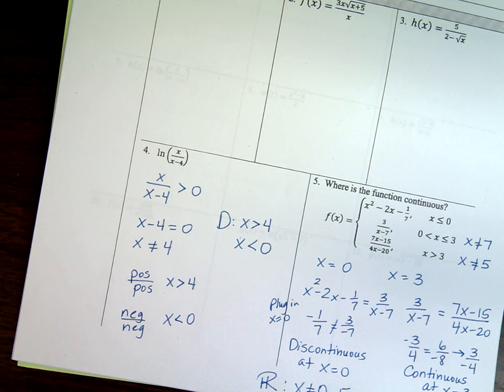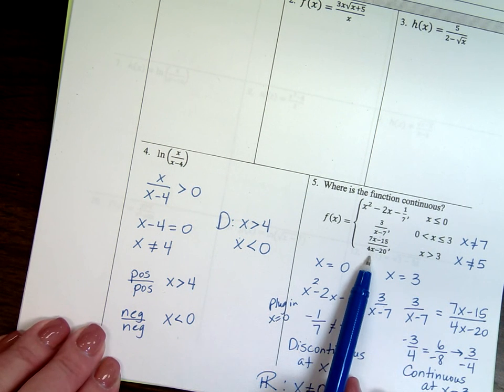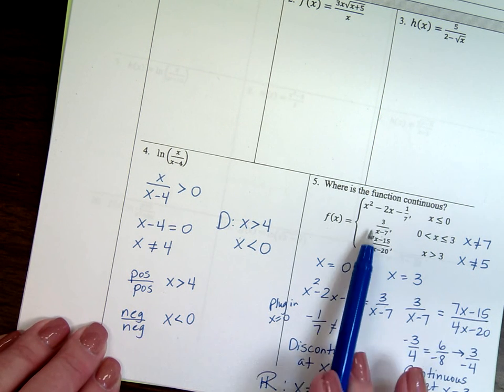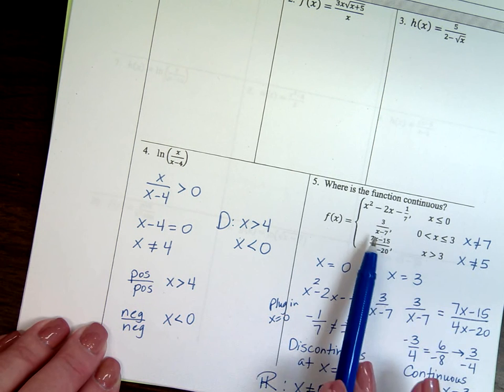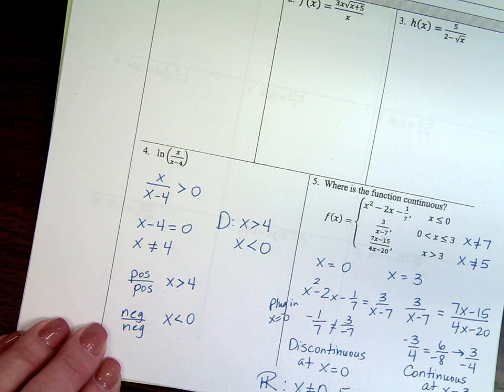Wait, so why can't it equal 5? It can equal 5 from back here. Oh, right. If I look at the equations I was given, it can't equal 7 from this guy because that would be your 0 denominator. It can't be 5 for this guy. Oh, they said that the equation that you get the 7 from has restrictions of 0 to 3. Oh, thank you. That's where it was.